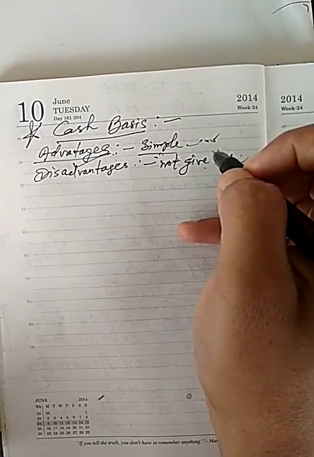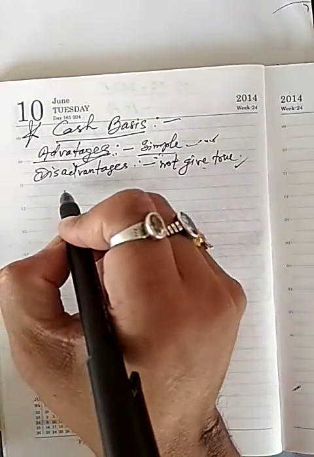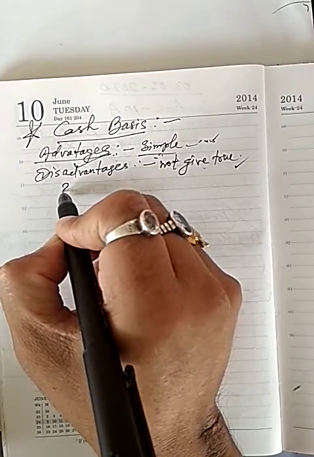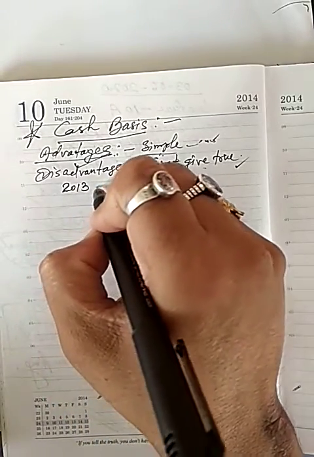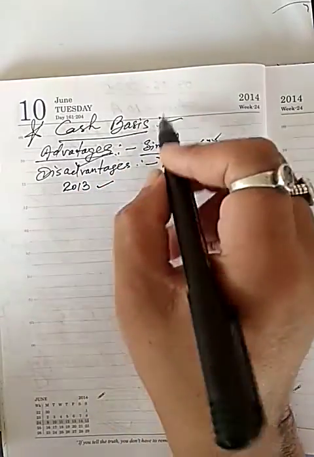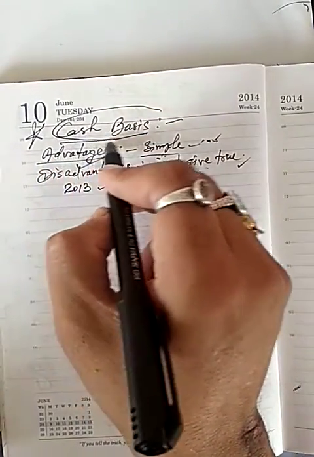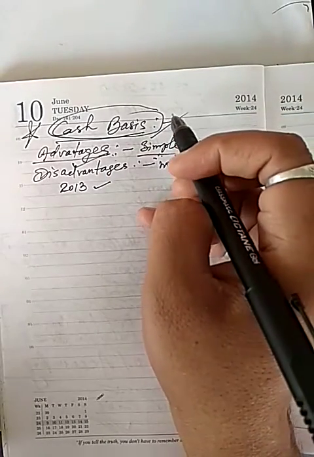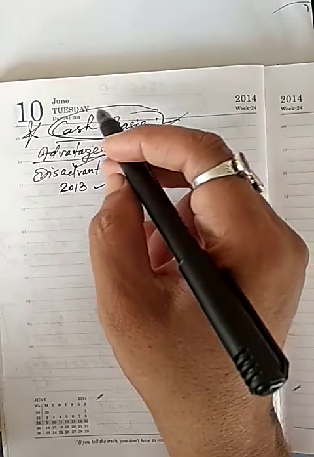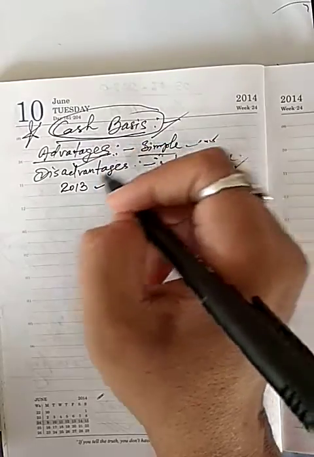Companies Act 2013 does not recognize it. Cash basis of accounting is not recognized by the Companies Act 2013.